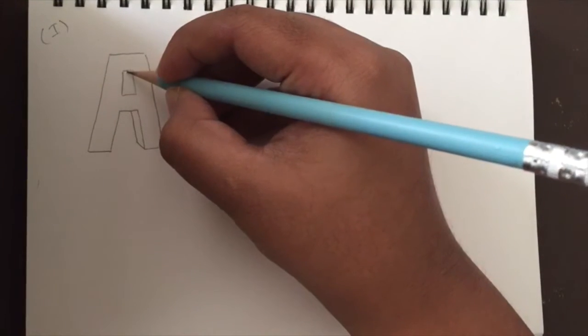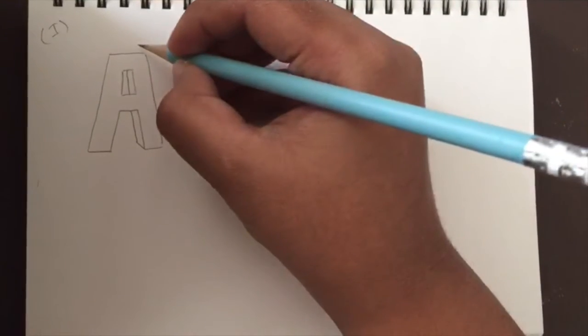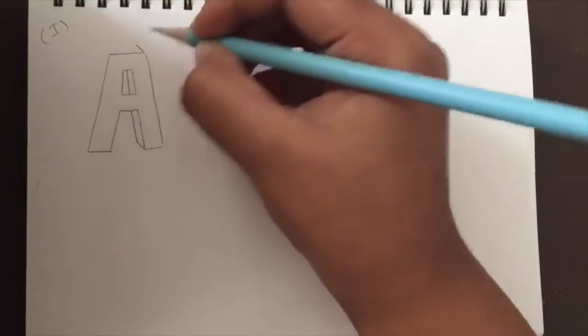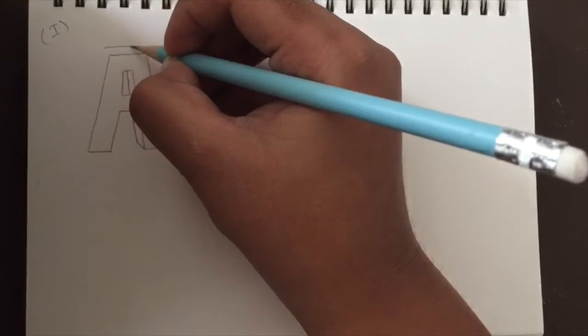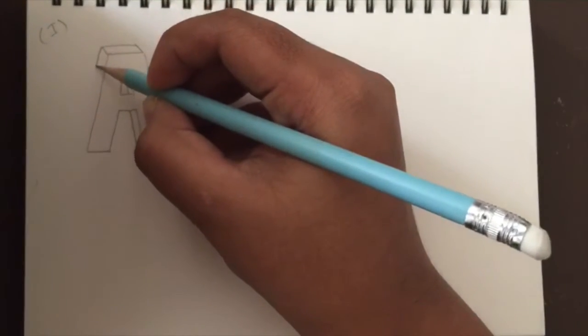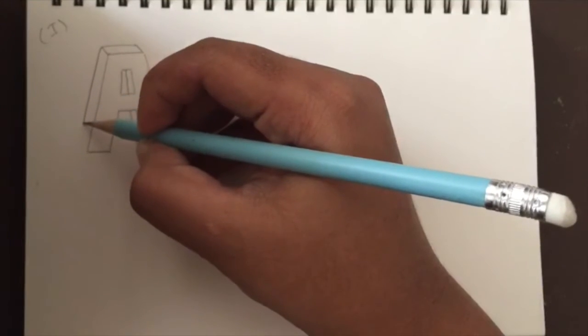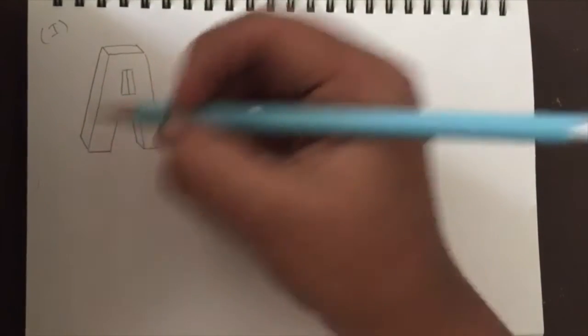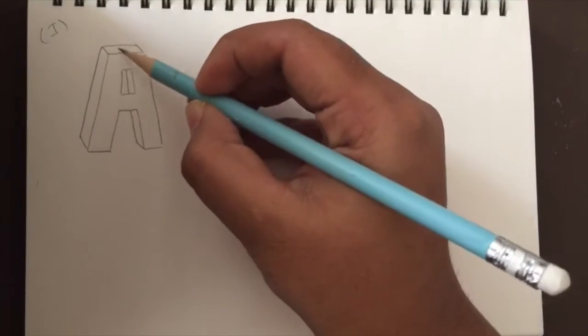So we'll be doing the same for the upper part, and then its top, like this, then a line, then one more like this, and then a straight line going down. So the body is complete. Now all we have to do is shade this, this, this and this. So now your first letter is complete.